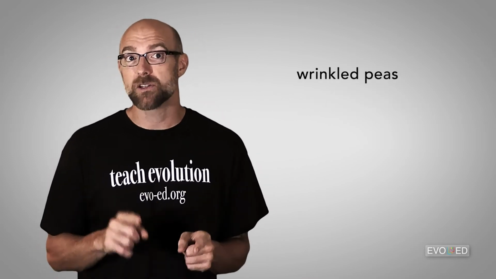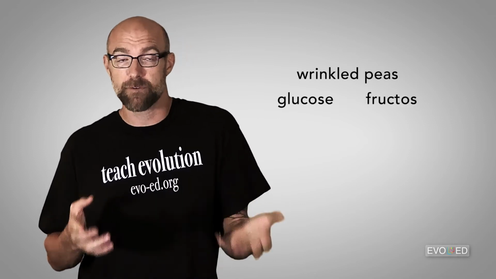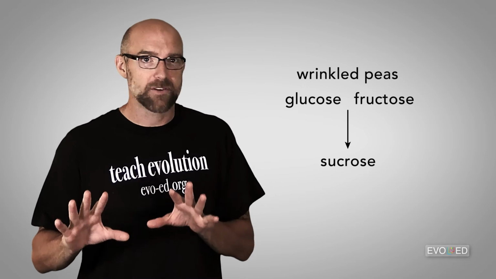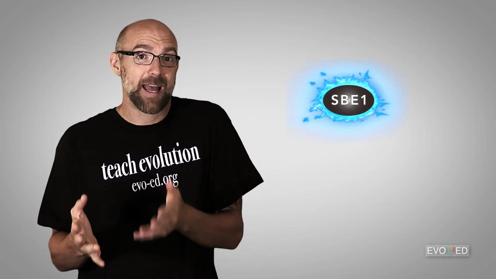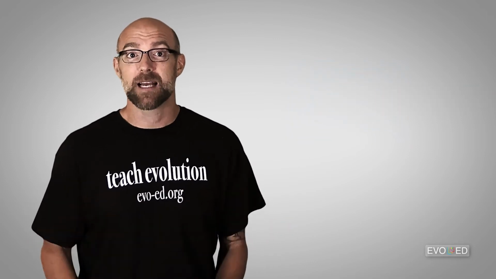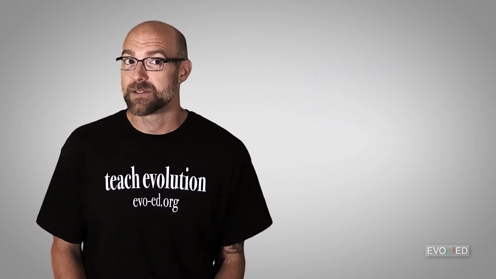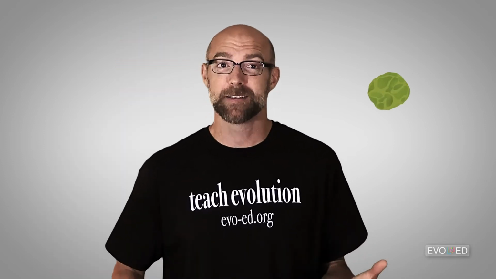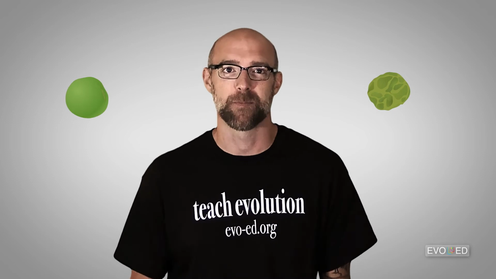This means that instead of building lots of amylopectin, wrinkled pea plants are ultimately converting their glucose and fructose into sucrose. So evidently there seems to be some kind of problem with the starch branching enzyme, SBE1, that prevents wrinkled peas from generating a high quantity of complex starch. So now we know why some peas are sweet and why others are starchy.